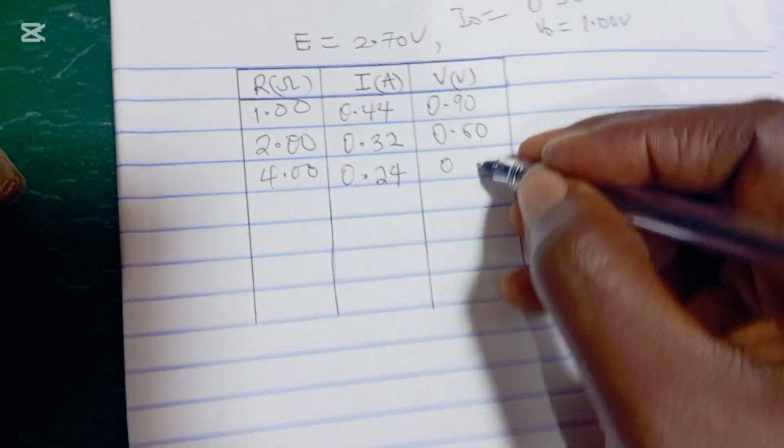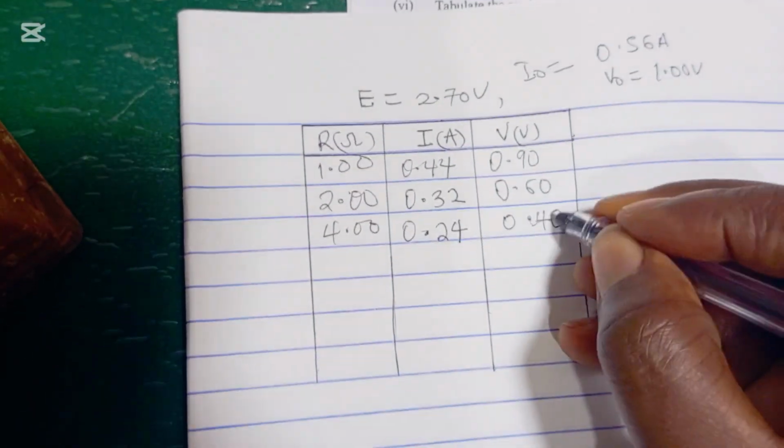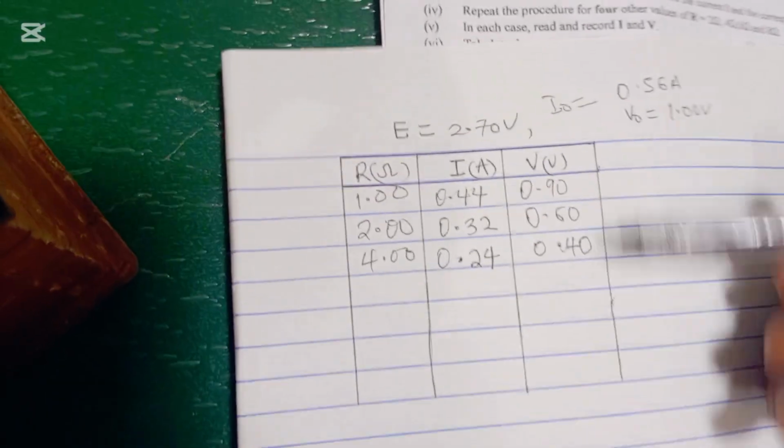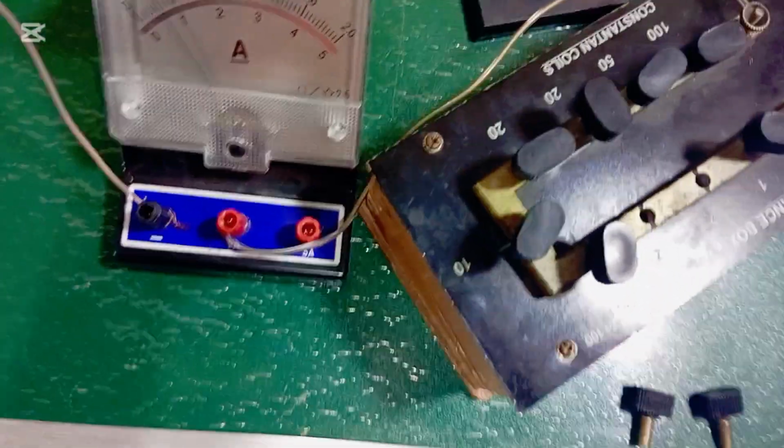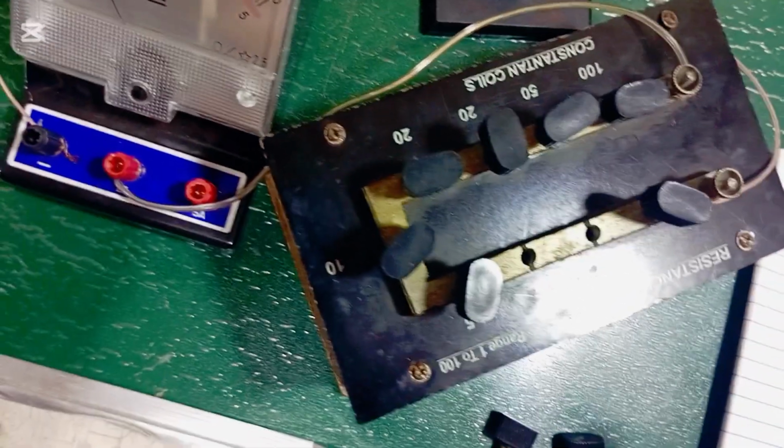You can see that this one is 0.40 because I want it to be in 2 decimal places. That is why I'm adding the 0. All right. So let's move to the next one, which is setting it to be 6.